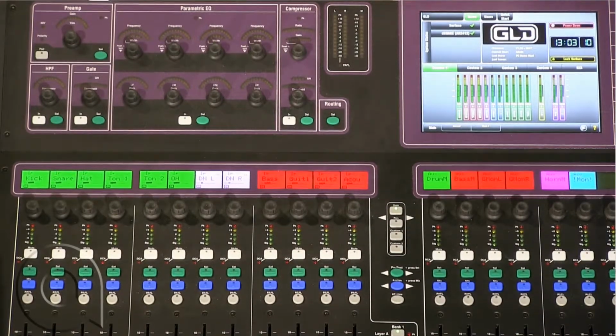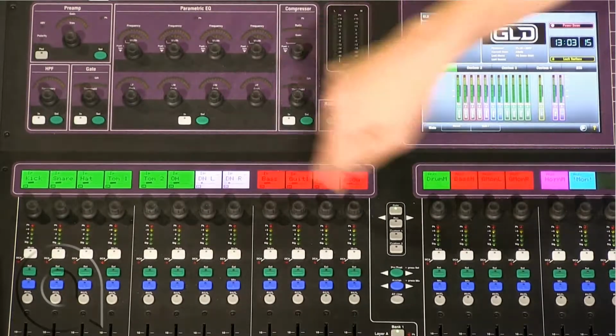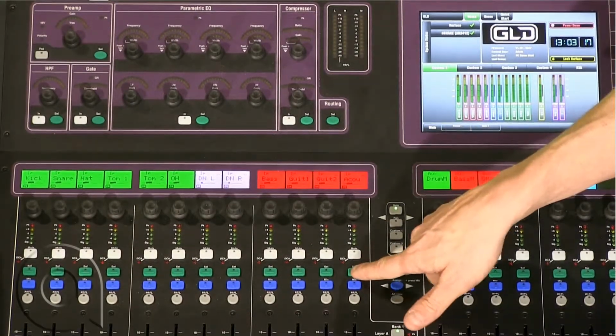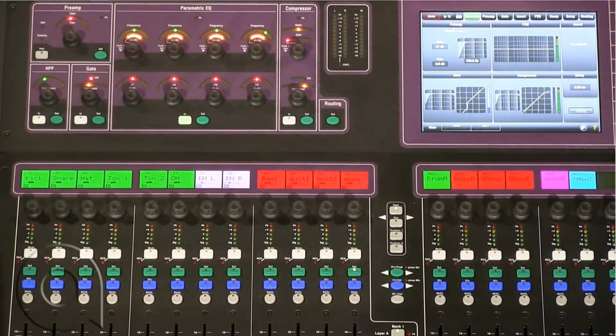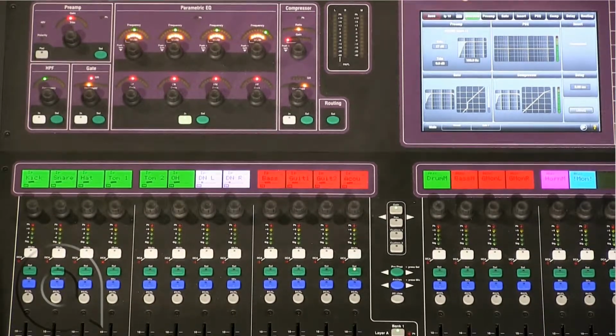To activate the controls, both on the touchscreen and the preamp section of any channel strip, simply hit the select button. We're going to select our acoustic guitar here. As you can see, we have a nice overview of everything that shows up on the touchscreen, and all of our controls are now lit up.